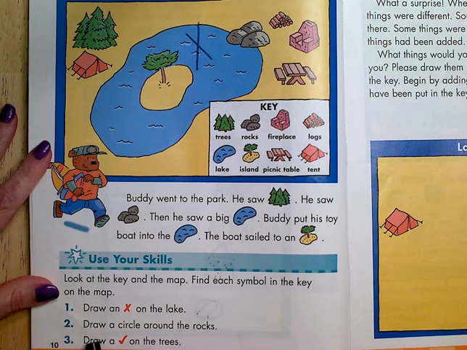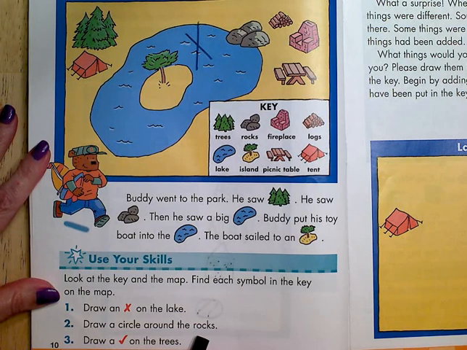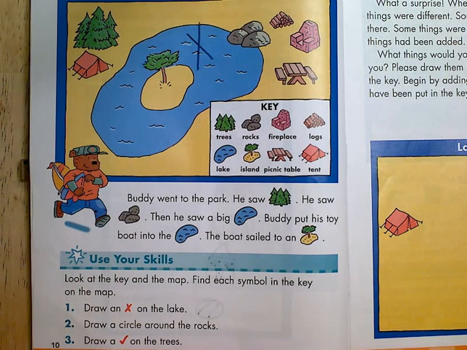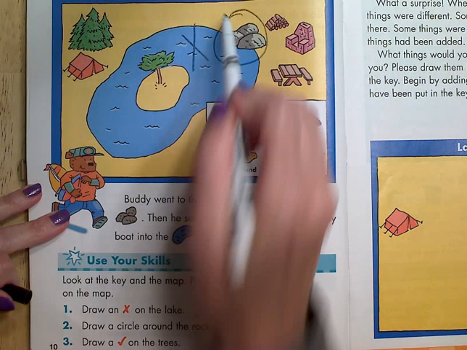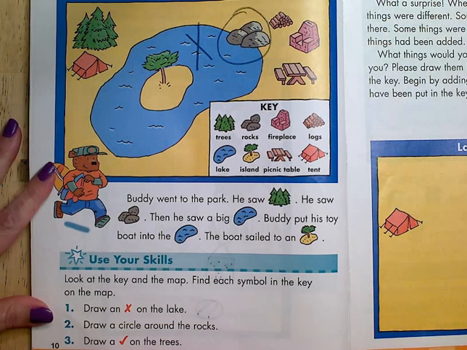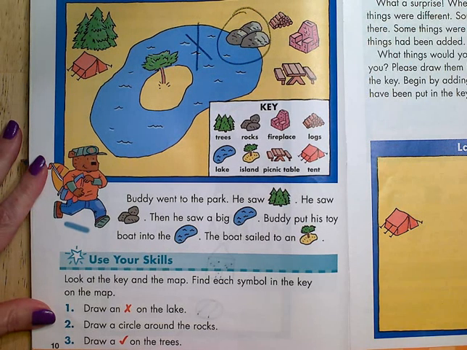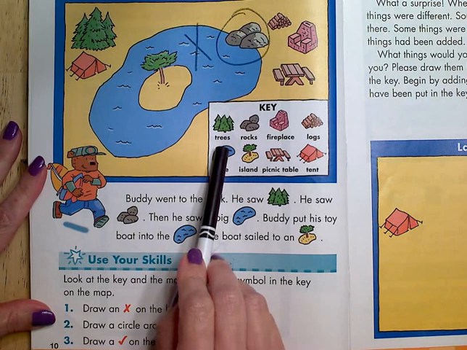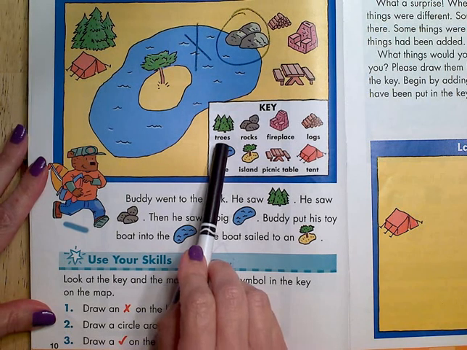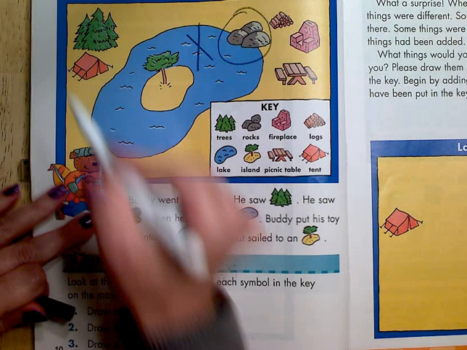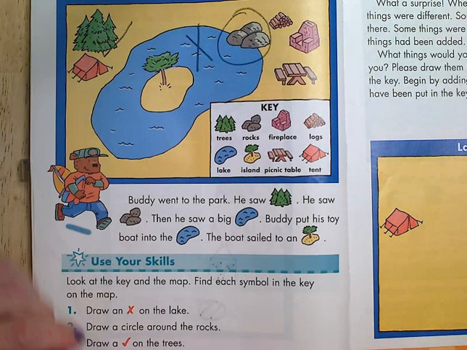Then it says, number 2, draw a circle around the rocks. So let's take a look. Find those rocks. Here we go. Let's circle those rocks. And the last one, number 3, draw a check on the trees. We look at our key, we know what those trees are going to look like. We're going to come up here and put a check on our trees.